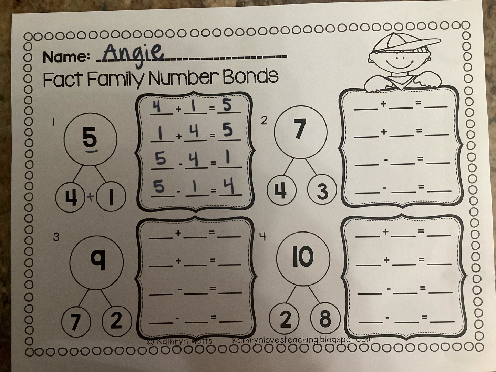Okay, now let's do 7, 4, and 3. So if I'm going to make a fact family with 7, 4, and 3, we put our addends here. 4 plus 3 equals 7, and then 3 plus 4 equals 7. Then I put my whole first. 7 minus 4 equals 3, and then I flip it. 7 minus 3 equals 4.